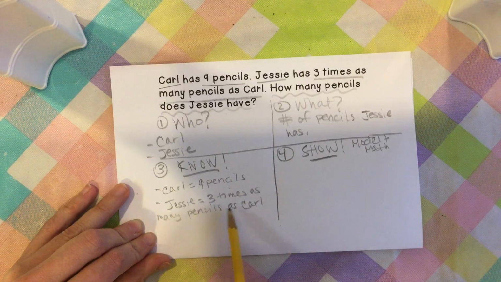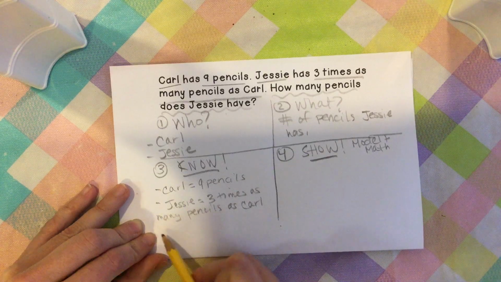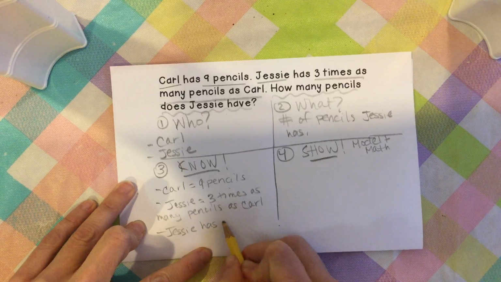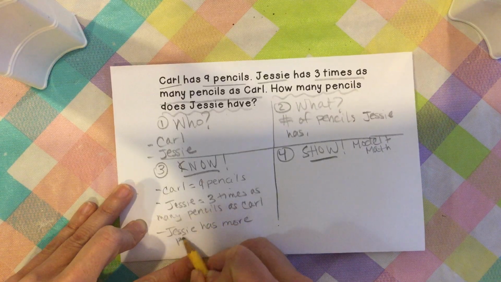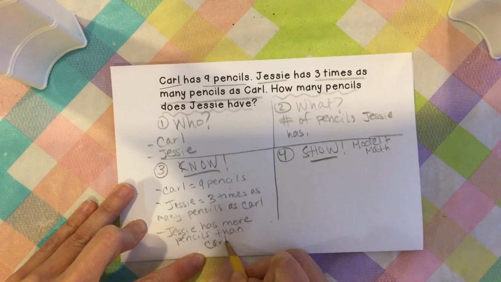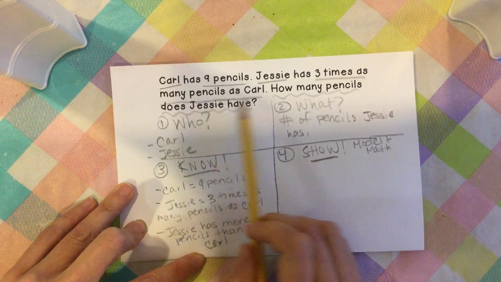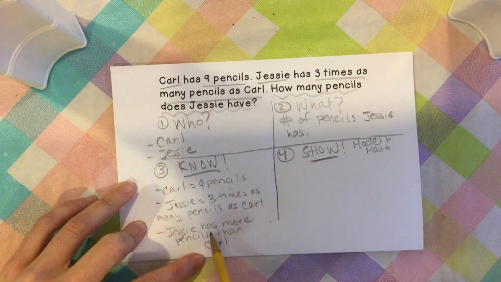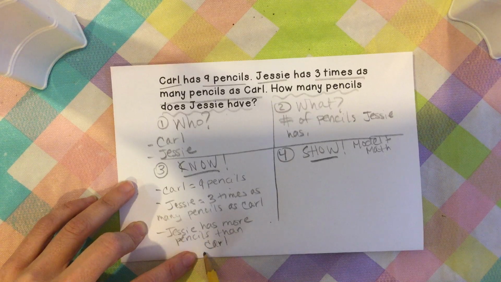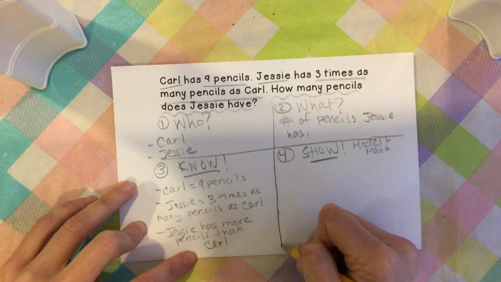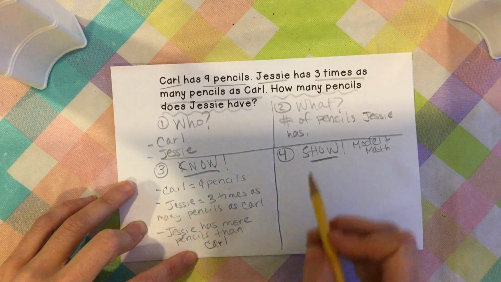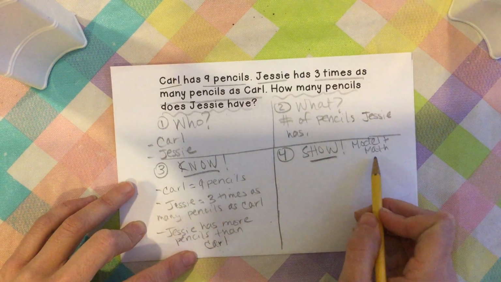Okay. You know what I'm also thinking? If Jesse has 3 times as many pencils as Carl, I'm thinking that Jesse has more pencils than Carl. I know that I didn't say that in the story problem, but I'm making kind of like an inference based on what I know, that Jesse is going to have more pencils than Carl. So when I get to my show, I'm going to then go back and check and see if those match up.